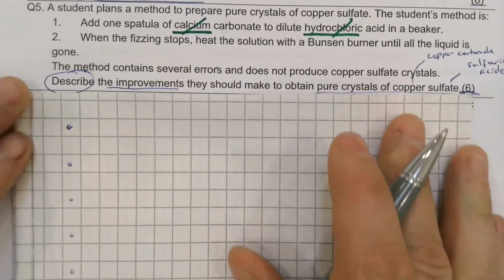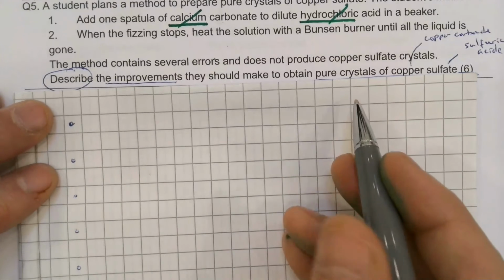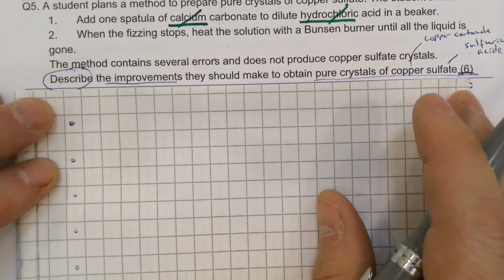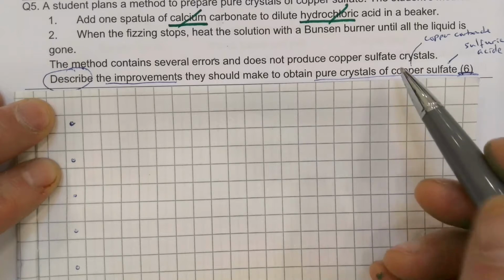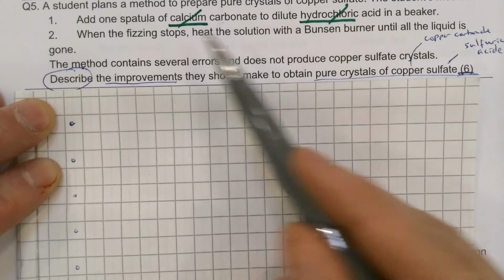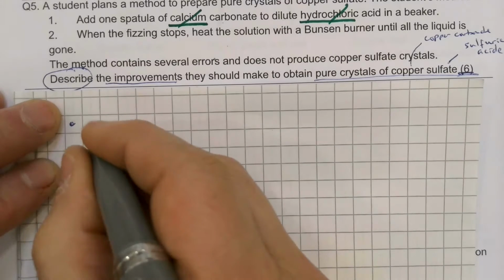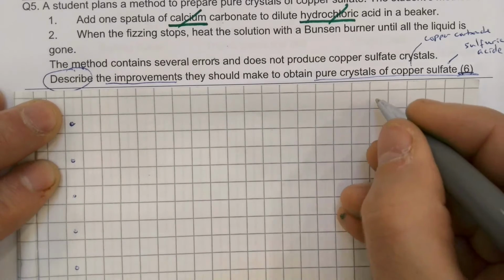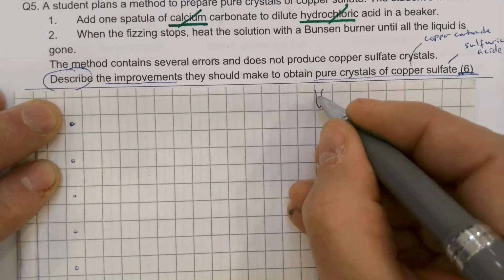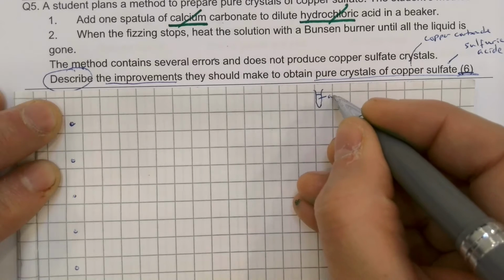So the first thing we're going to do is we're going to just quickly show how copper sulfate is made. Well, in fact, we don't even need to do that. We've identified already that they use calcium, they should use copper. They use hydrochloric acid, they should use sulfuric acid. So what are we going to do? Well, the experiment we're going to do is we're going to have a test tube like that. We're going to put some acid in.